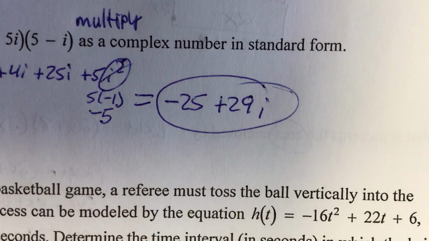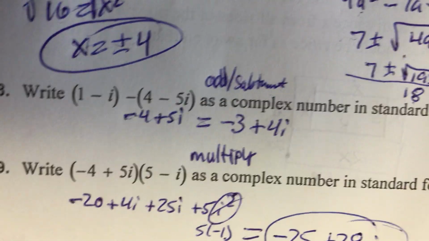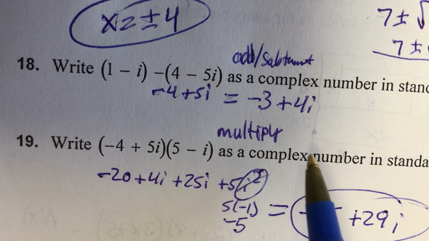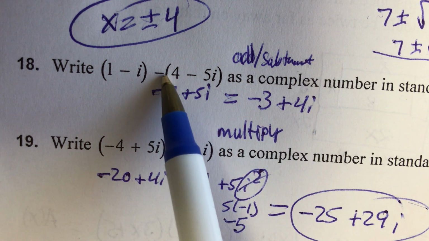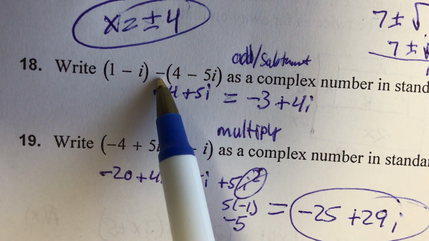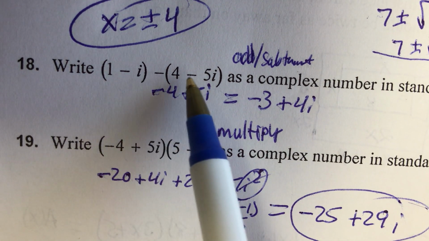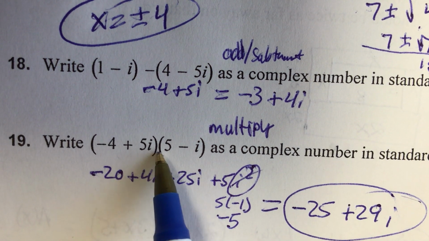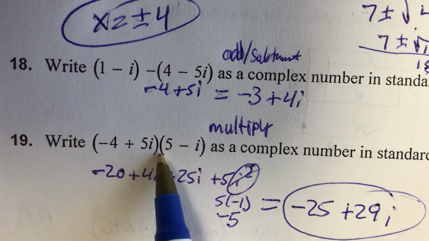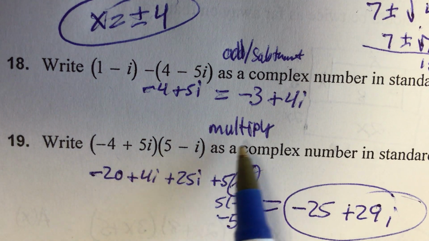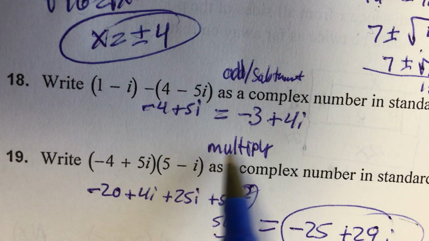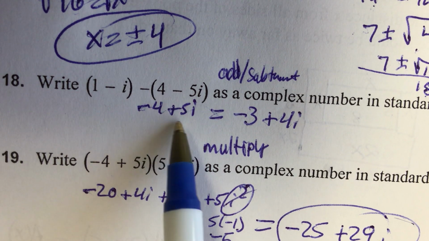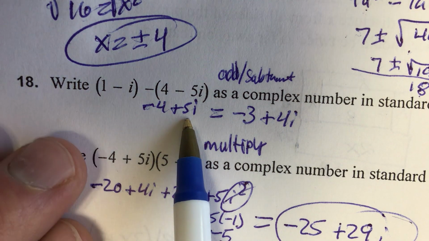Okay, now on the next one, these two questions I'm going to look at at the same time, 18 and 19. The key here is the top one is an add or subtract problem. You can see the plus or minus between the two complex numbers. The second one is a multiplication problem. There is no plus or minus between the parentheses of the complex numbers. So the first one is just simply an add or subtract problem. I simply distribute the negative through. Negative times a positive is a negative 4. Negative times a negative is a positive 5i. And then I add my like terms.